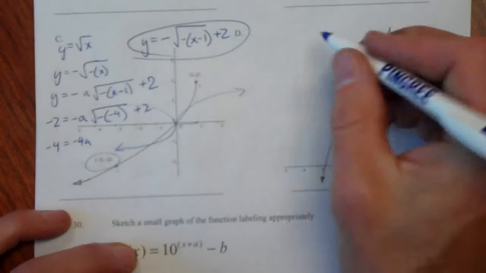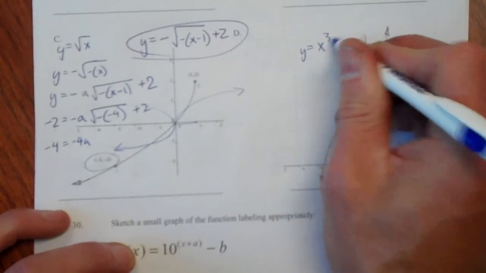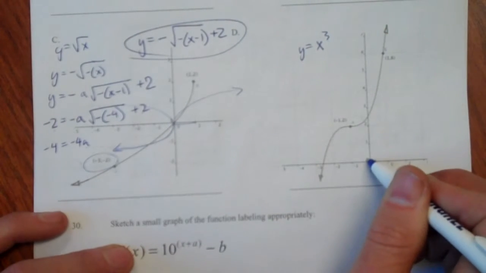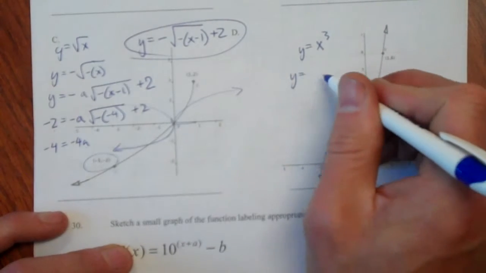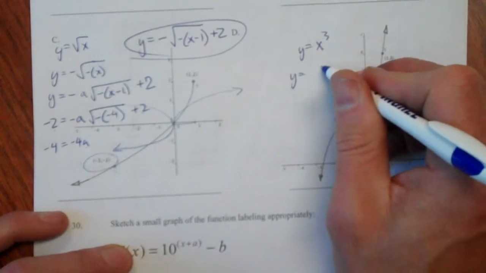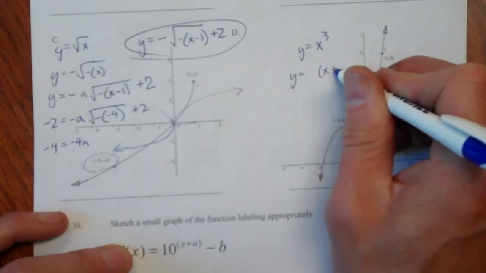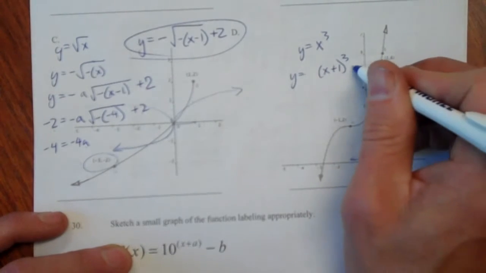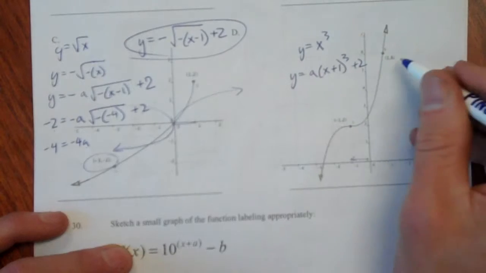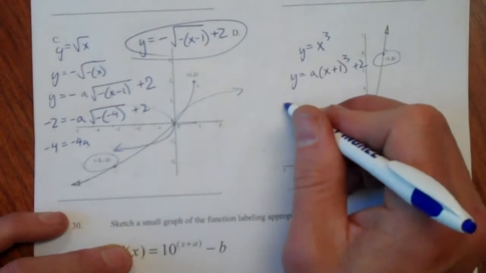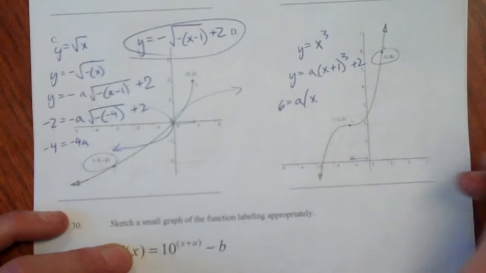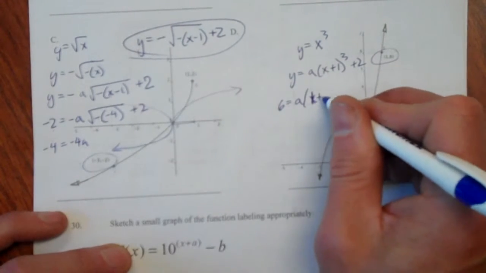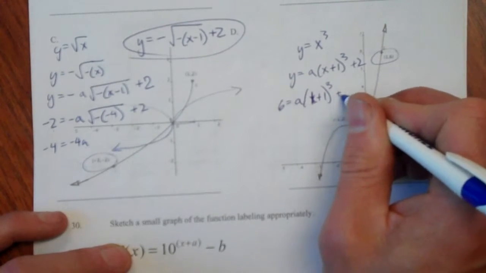This one then is a cubic, y equals x to the 3. I'm shifting this back 1 and up 2. So it's y equals x plus 1 to the 3rd plus 2. And there's going to be an a that will get me to this point, 1, 6. 6 equals a times 1 plus 1 cubed plus 2.